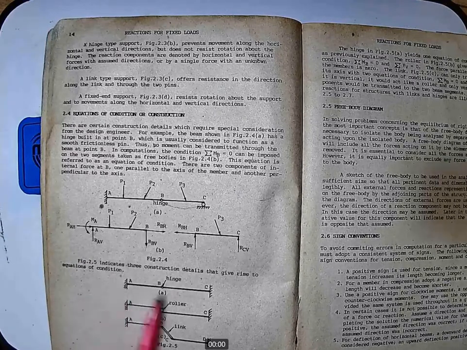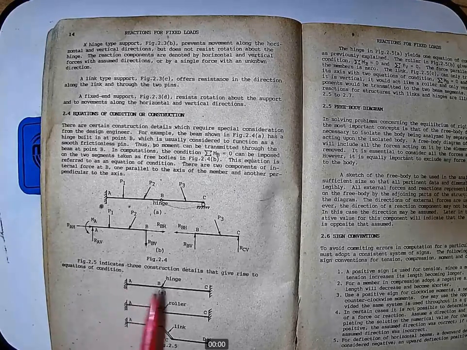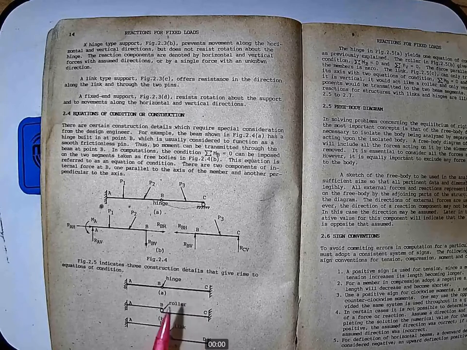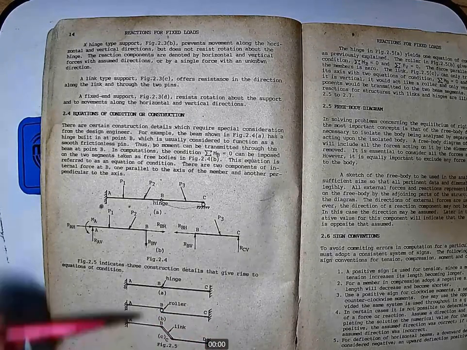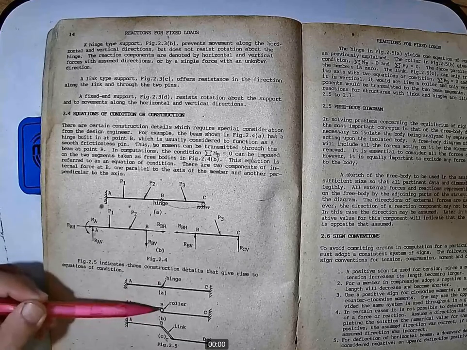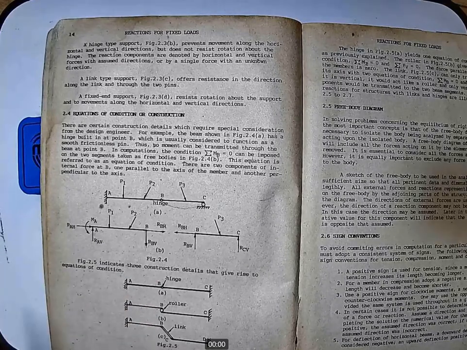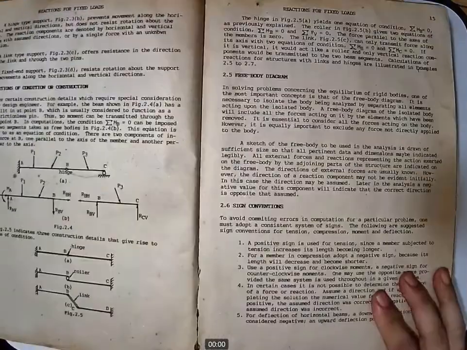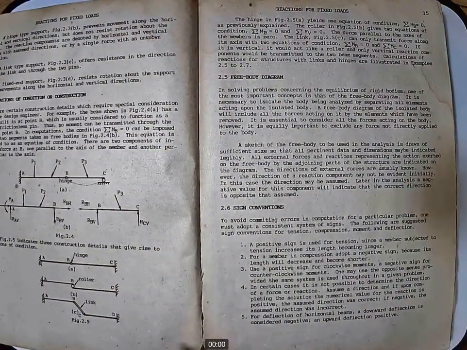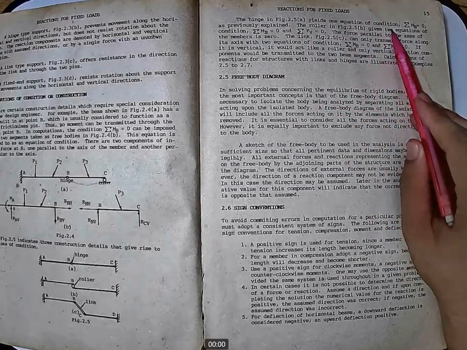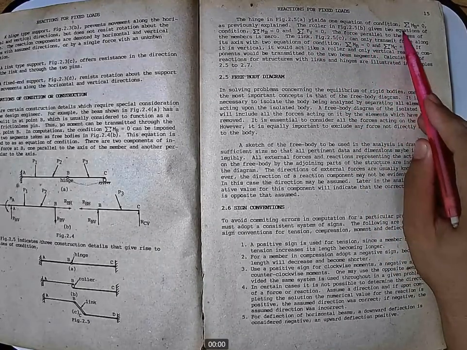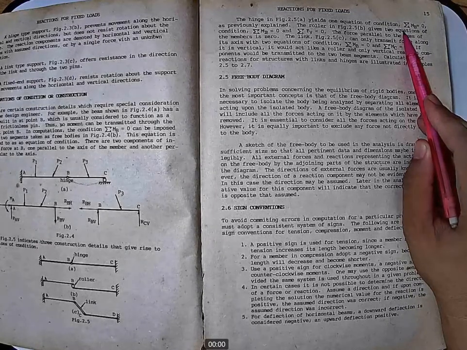Now let's go here. Figure 2.5 indicates three construction details or conditions that give rise to equations of conditions. So remember, this is hinge and then we have roller. Then we have link. The hinge in figure 2.5a yields one equation of condition. Summation moment B is equal to 0.